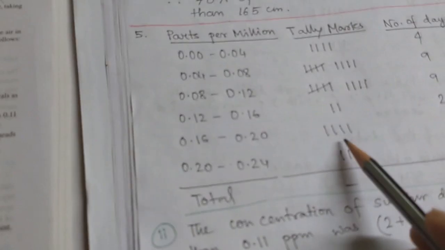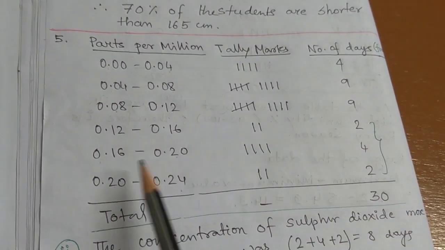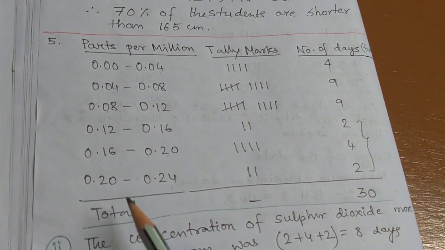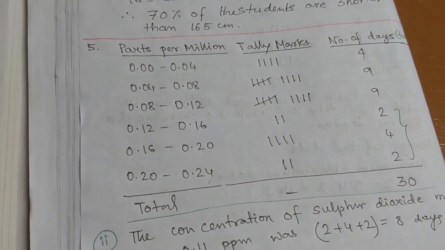Okay, and you can see this one, how this will be the data. 4 data between 0.16 and 0.20, and 0.20 to 0.24 there are 2 data. Okay, now our first part is completed, that is making the table.